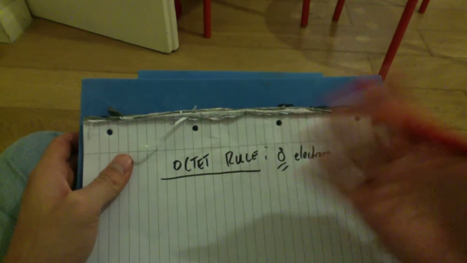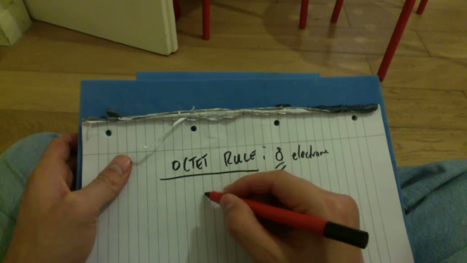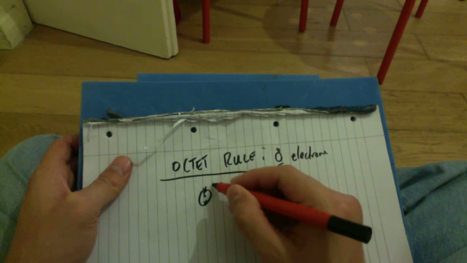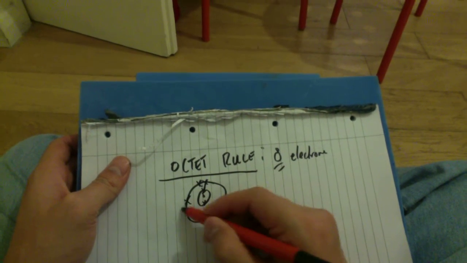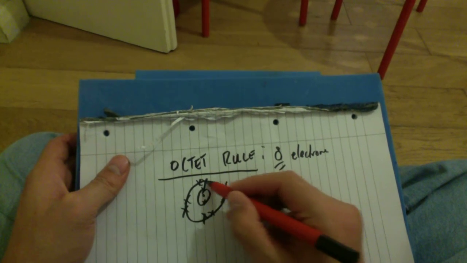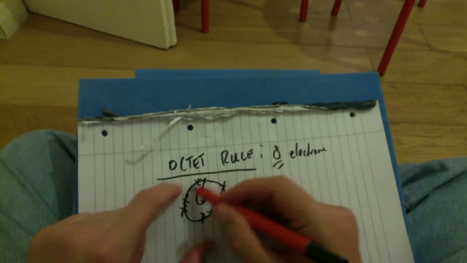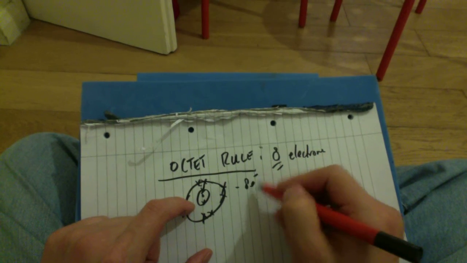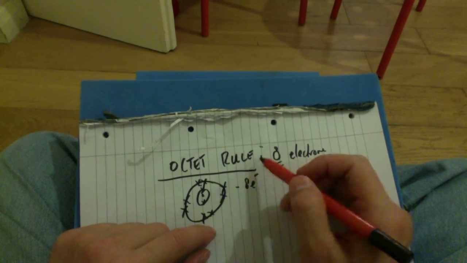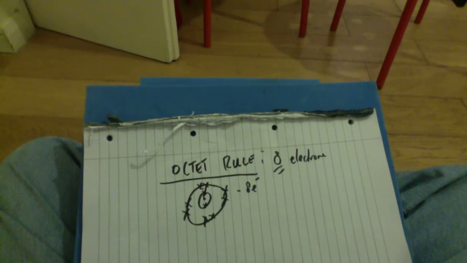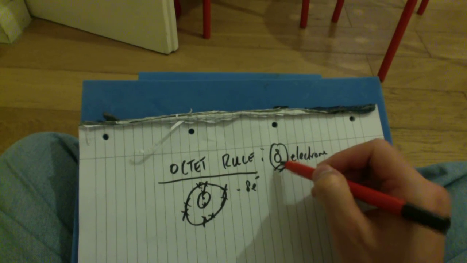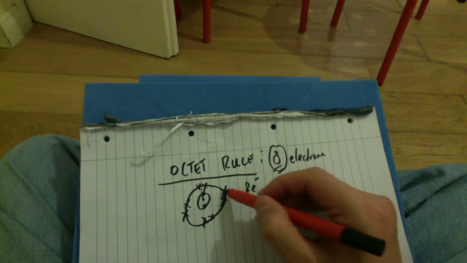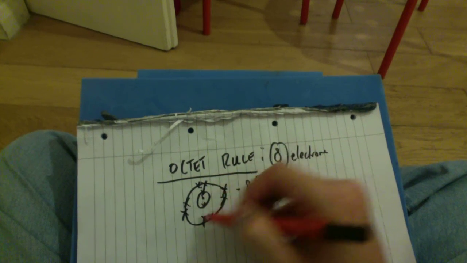They want to have what's called a full shell. That's a full shell, and this is a full shell. This shell can only take 8 electrons. And what I'm trying to say is that all the atoms in the periodic table want 8. That's the magic number. Yeah, they want to fill up their shell.